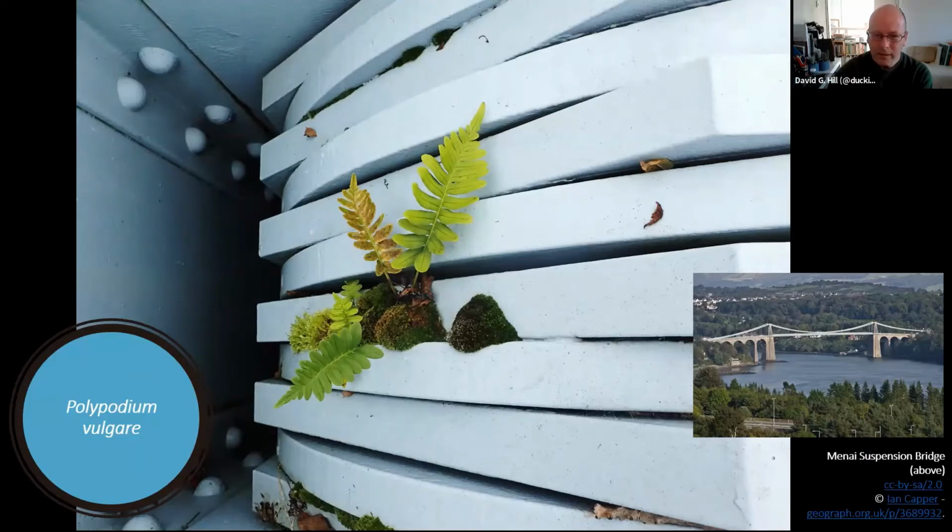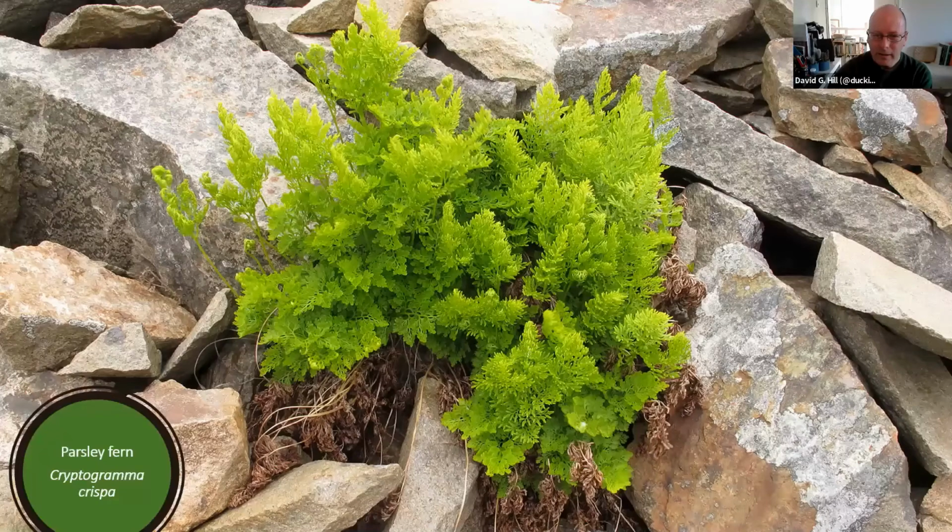This is another one that really only needs water in the fertilization stage, and then after that it likes humidity, but it's also quite happy in very dry scree. And this is a proper mountain fern. So this is the parsley fern because of the way it looks, Cryptogramma crispa.